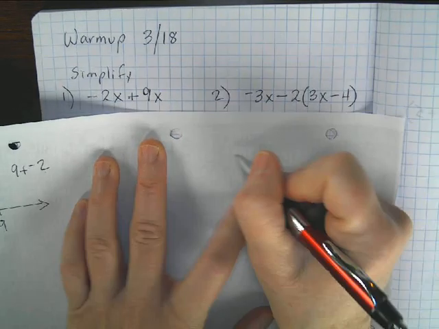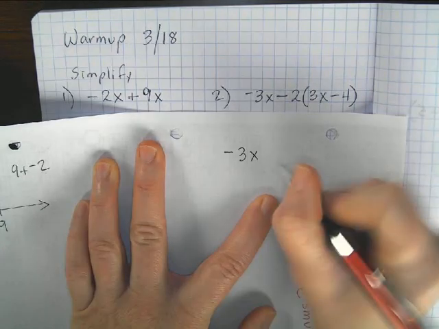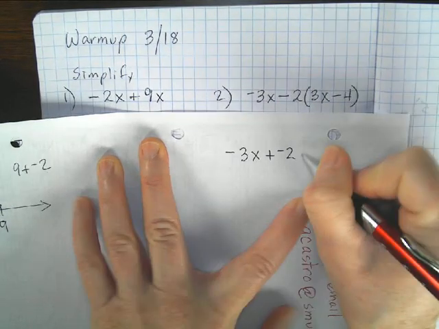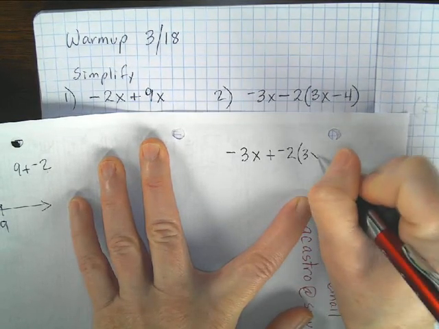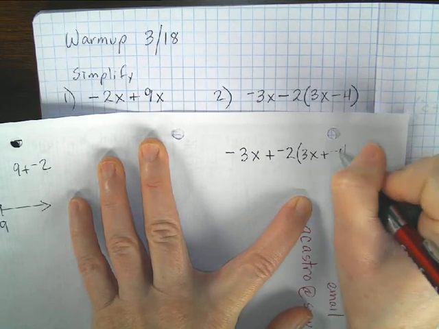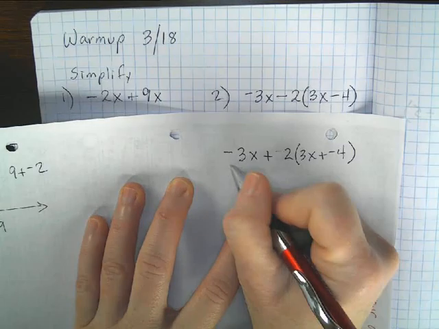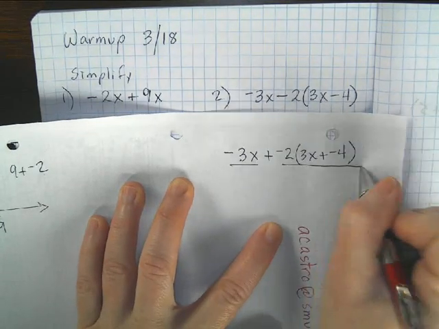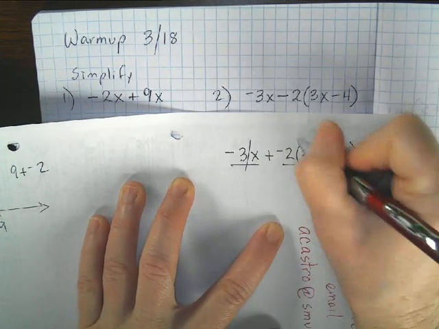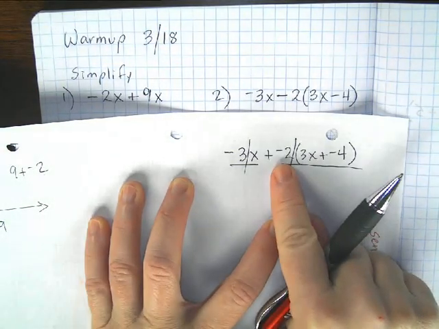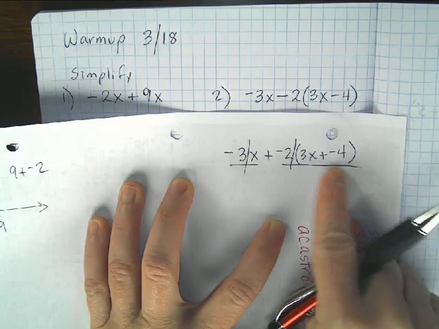So, -3x plus -2 times 3x plus -4. All right, and now I'm going to parse that. Underline, plus sign, underline, underline, done. Multiply, multiply. Okay, I need to simplify this before I can go any farther.